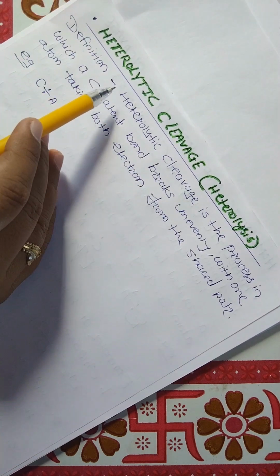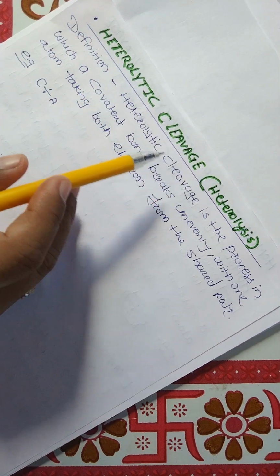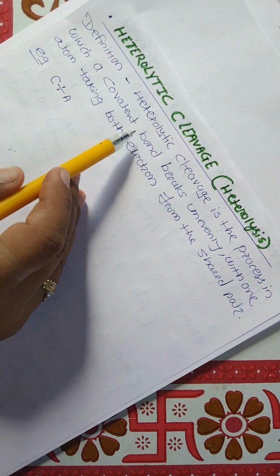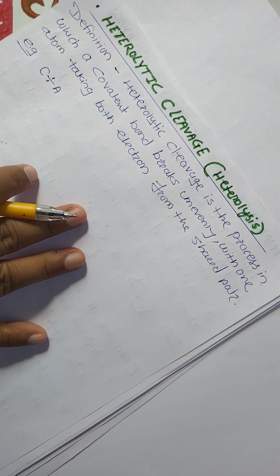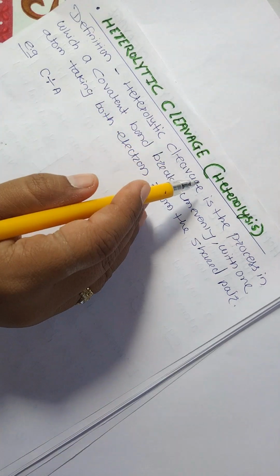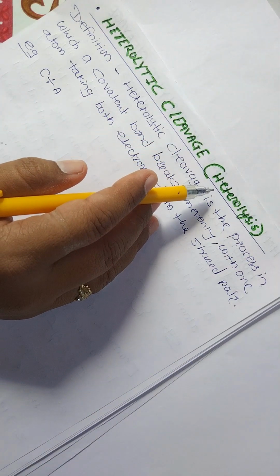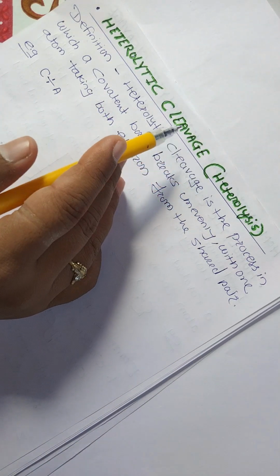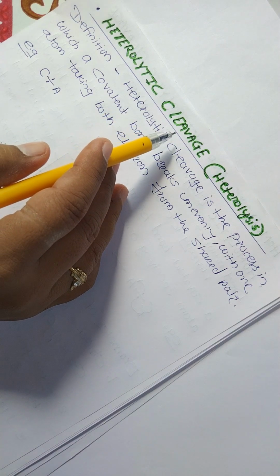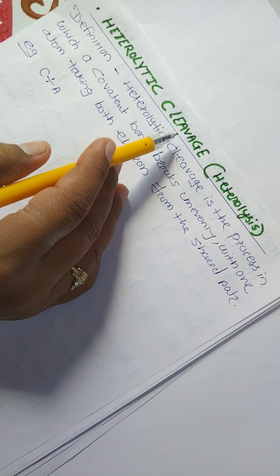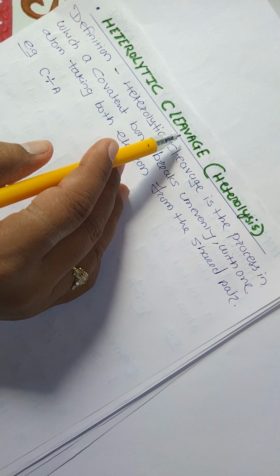Okay, now we are going to see heterolytic cleavage. Okay, so what is meant by heterolytic cleavage? Okay, dear students, it is also called heterolysis. Like already we have seen homolytic cleavage, and that time also I told you the homolytic cleavage is also called homolysis.